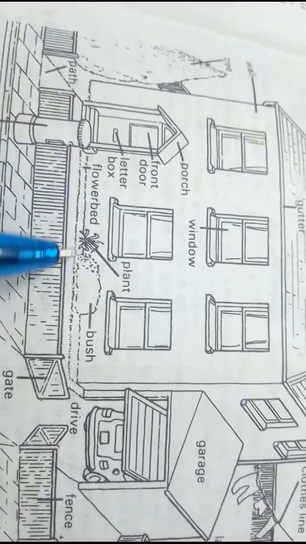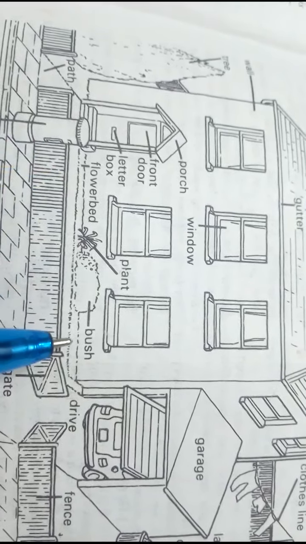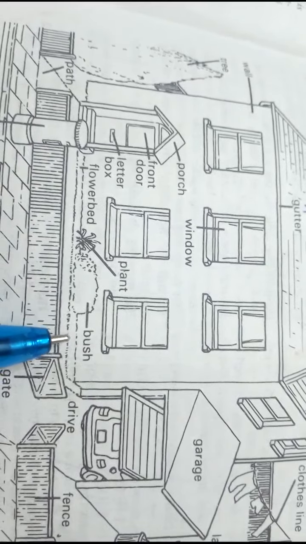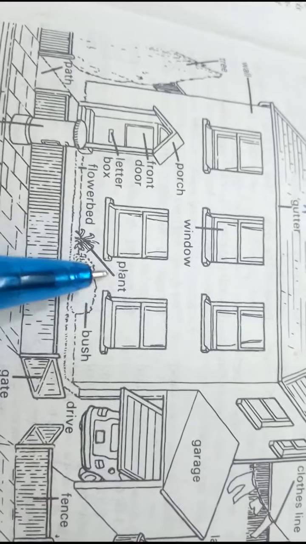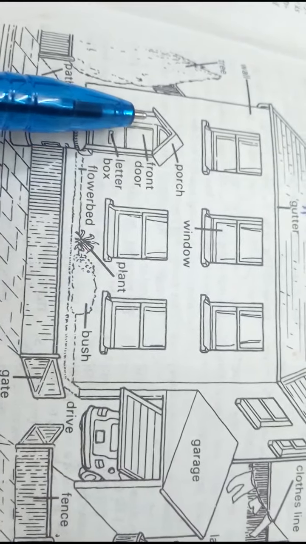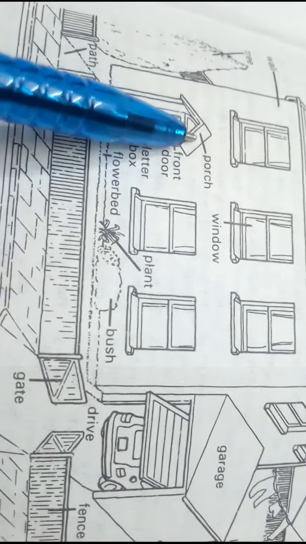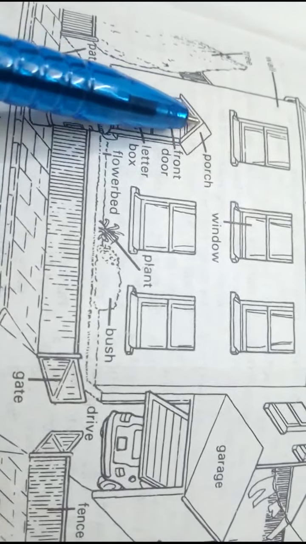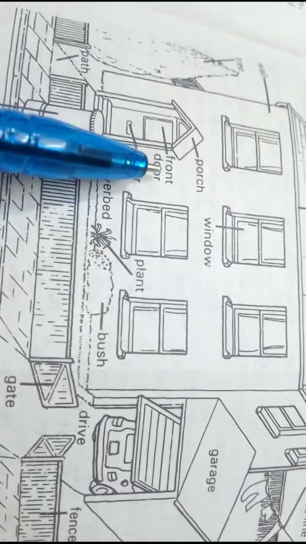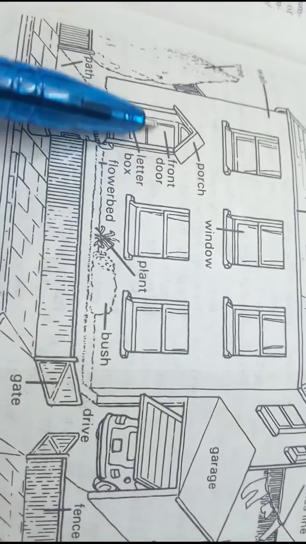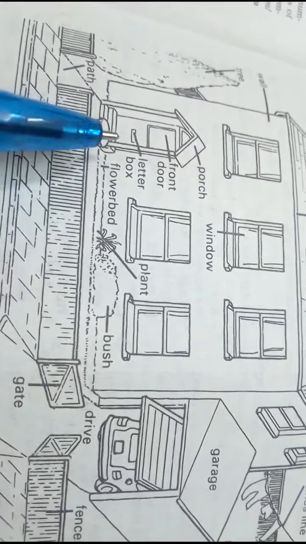Look, flower bed, flowers. And bush. You see, plant, red. This is the door. This door we have a porch. Front door. Letter box for keeping letters.